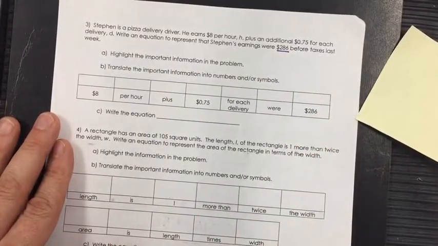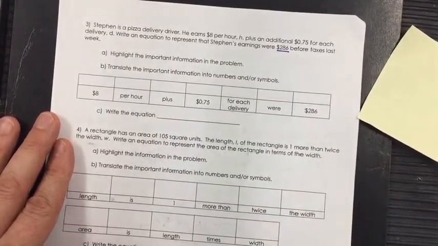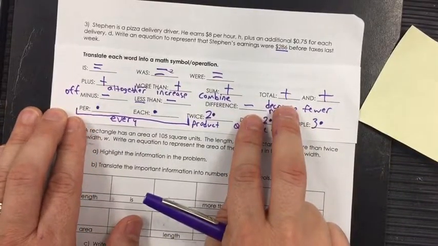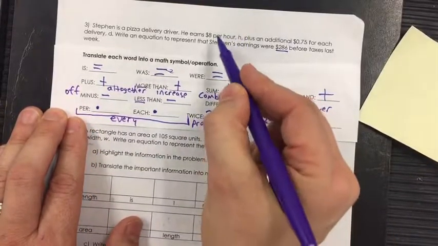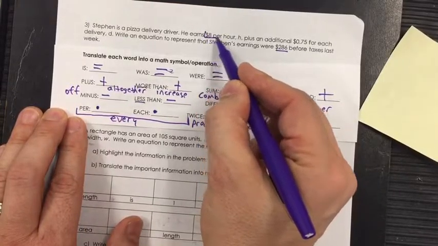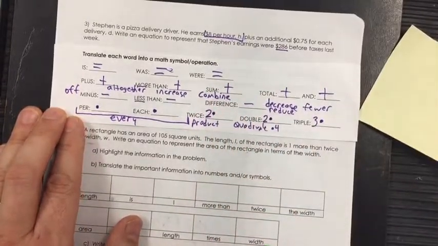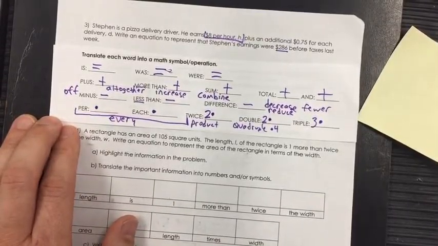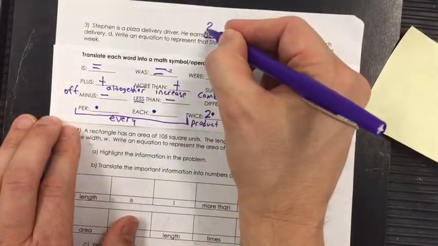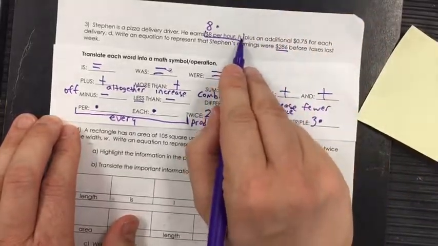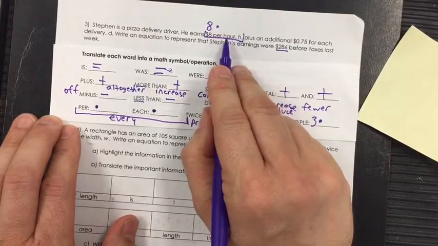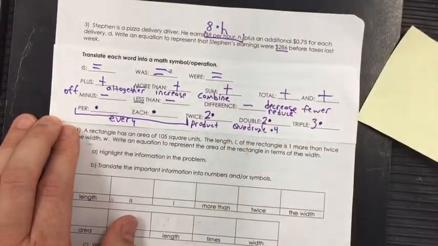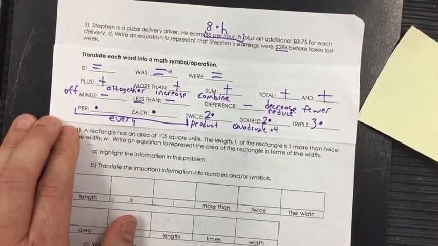Okay, so let's highlight the vocabulary stuff again. Here's my list. I see $8 here, and I see the word per. What does per mean to do? What is it telling us to do? Multiply. So we're going to multiply the 8 times what? Times H. We don't know what H is. They're telling us to use the variable H. So there we have $8 times the number of hours.